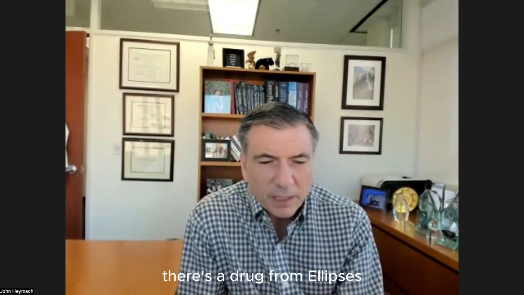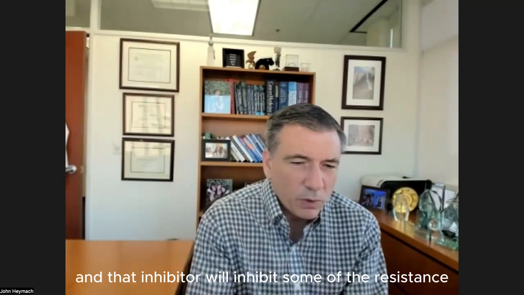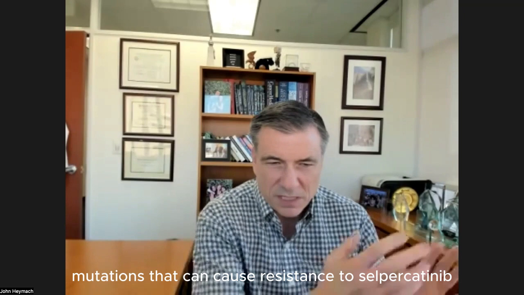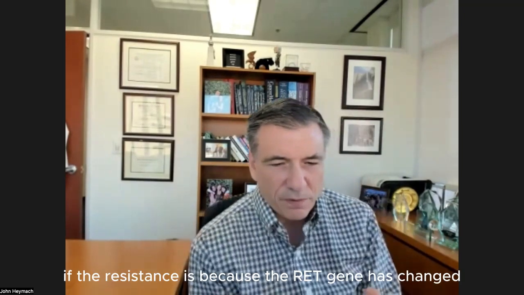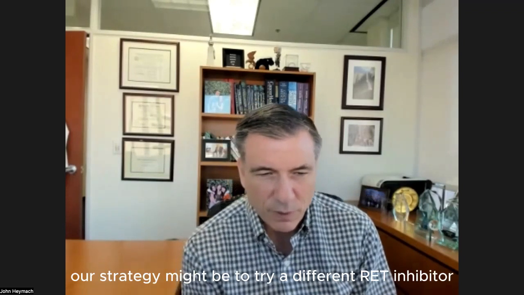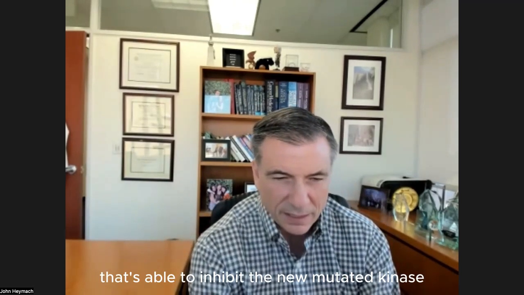As an example, there's a drug from Ellipsis, a RET inhibitor, and that inhibitor will inhibit some of the resistance mutations that can cause resistance to selpercatinib or pralsetinib. So if the resistance is because the RET gene has changed, then our strategy might be to try a different RET inhibitor that's able to inhibit the new mutated kinase.